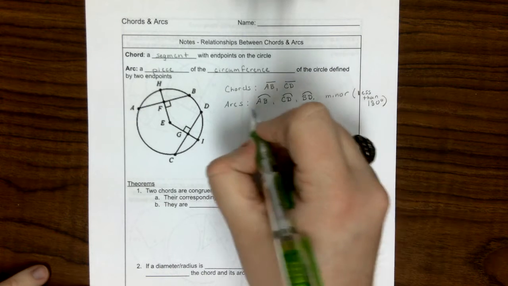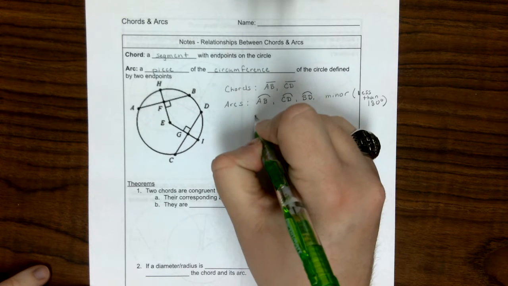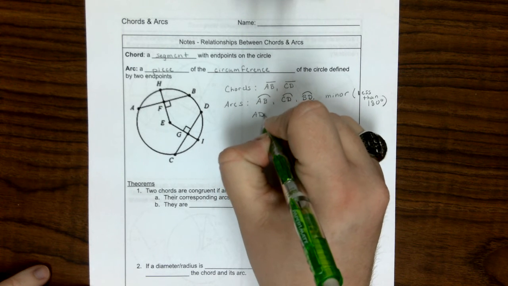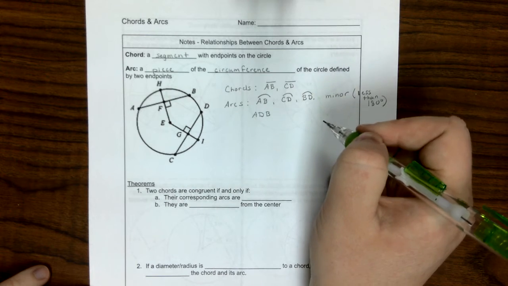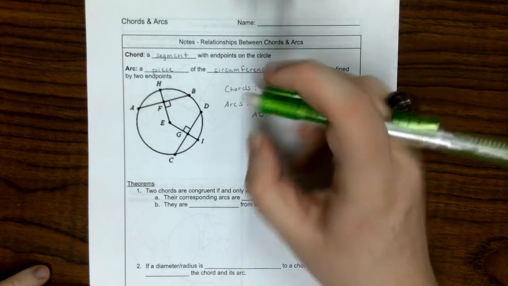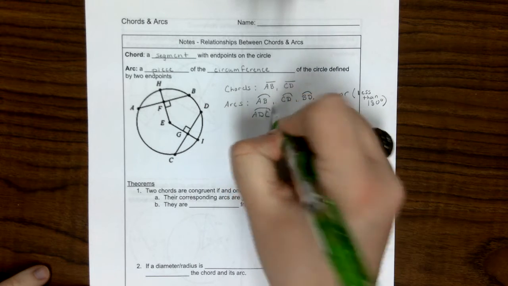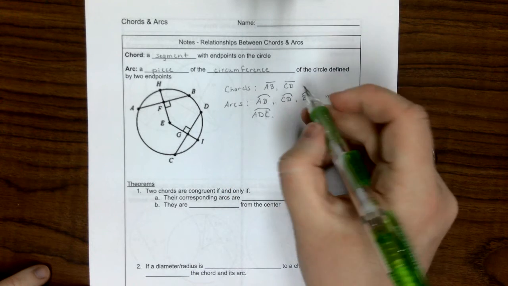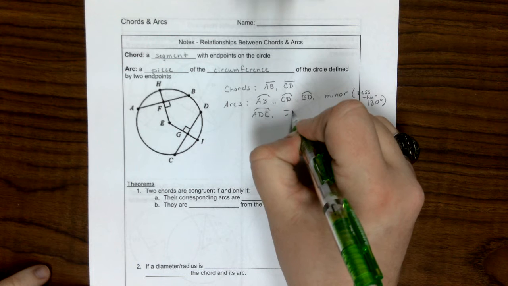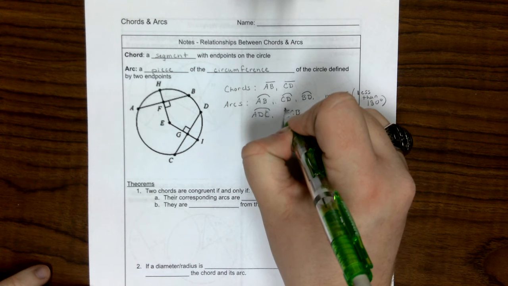Then there's ones that you name with three letters. So an example would be ADC. And then another one I named was ICB.